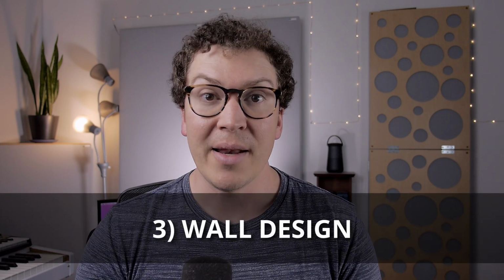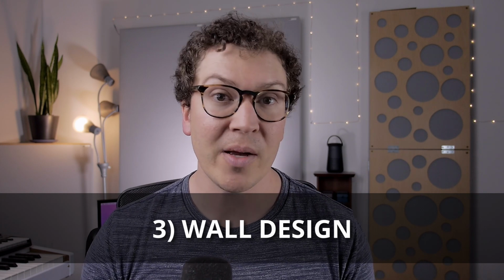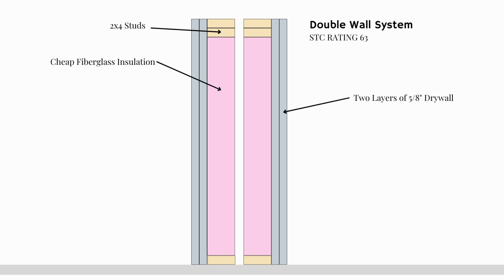All right, let's talk next about our walls. So the typical design that I always recommend that everyone use is the double wall system. This is where you have either an existing wall or you're building a new wall, and then you build another wall with a 1-inch air gap from that wall, and you create your isolation system from there. You can see in this diagram that this wall with just 2 layers of 5/8 inch drywall on each side can give you an STC rating of 63, which is really good. That will be fairly adequate for your home studio.